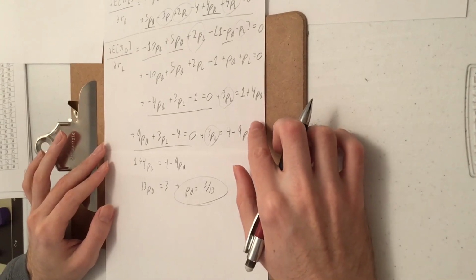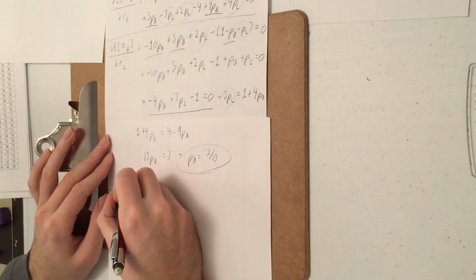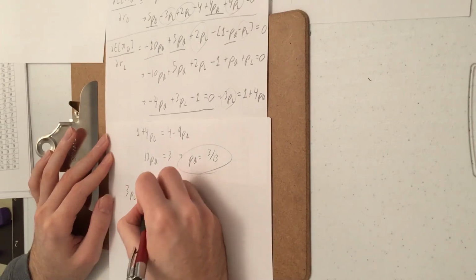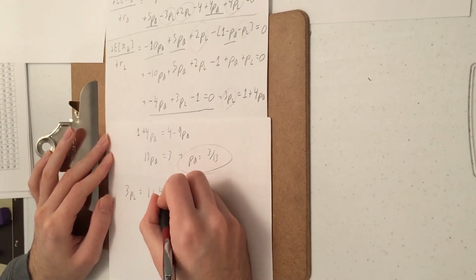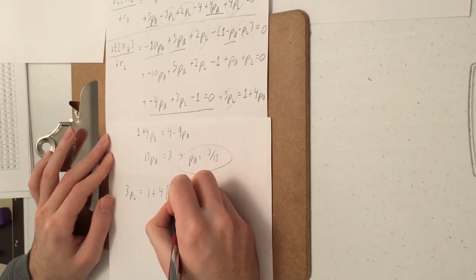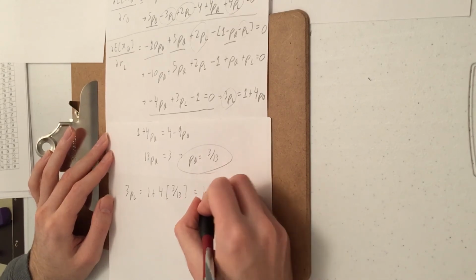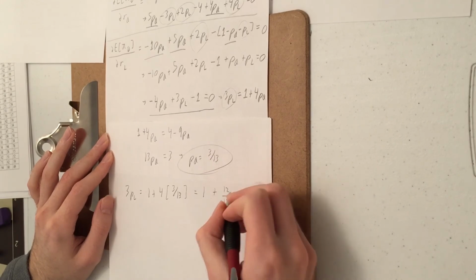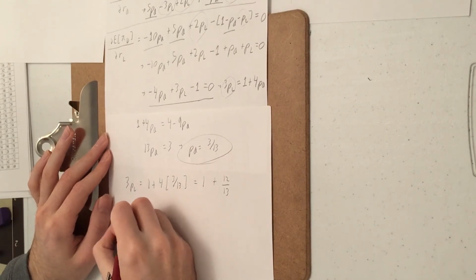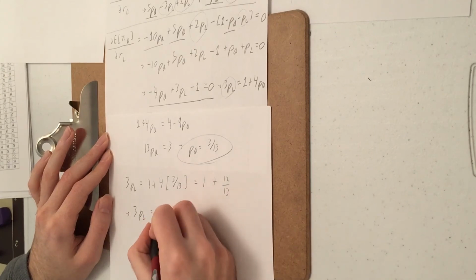We can sub that in over here. 3PL is 1 plus 4 times PA, but PA we just established was 3 over 13. So that'll be 1 plus 12 over 13 is 3PL.